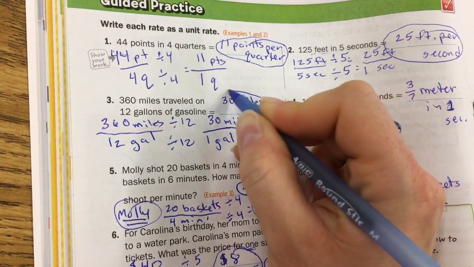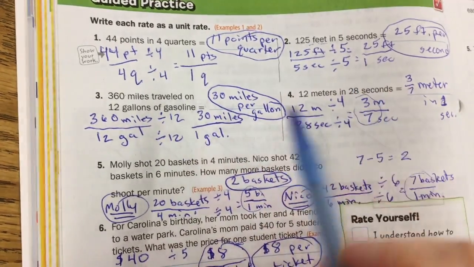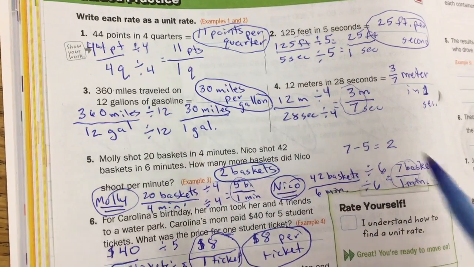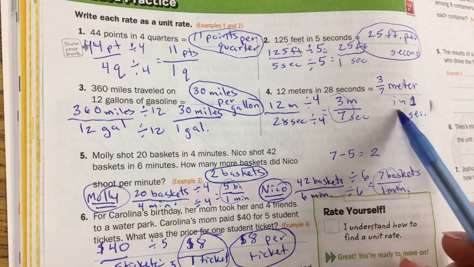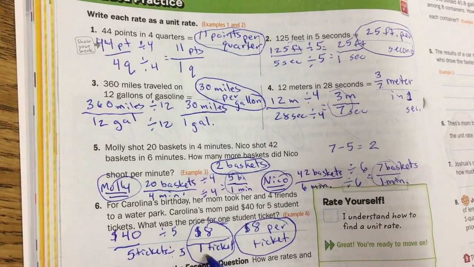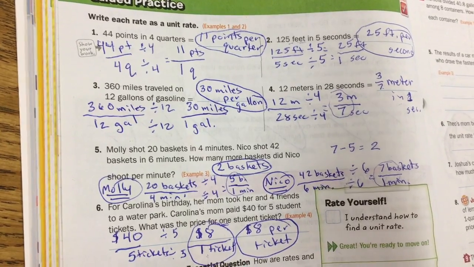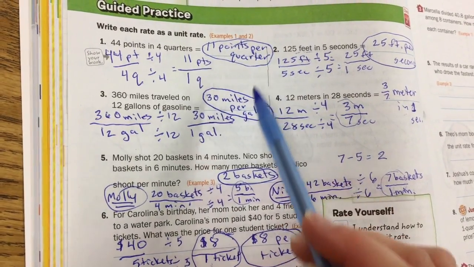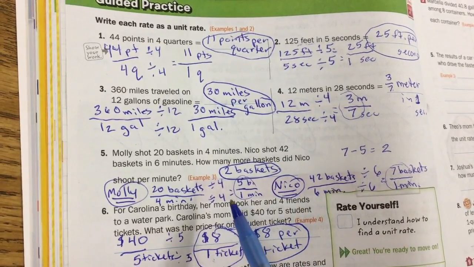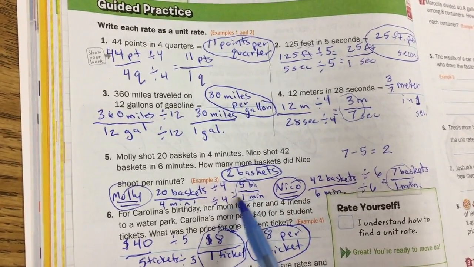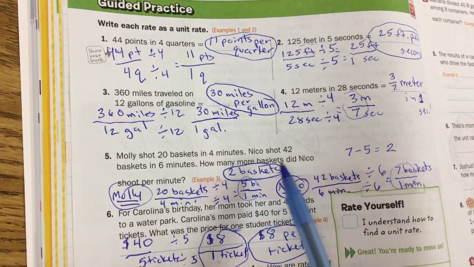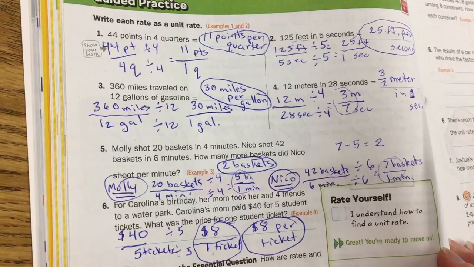Did you notice all of these rates? We're trying to get a 1 in the denominator. When you can't get a 1 in the denominator like this one, you have to use it as a fraction. Down here, a 1 to get our price. And then we always use this word per when we're putting the answer for rates. Remember, this one was a little different because we had to find this unit rate, and subtract to see how many more baskets Nico shot per minute.